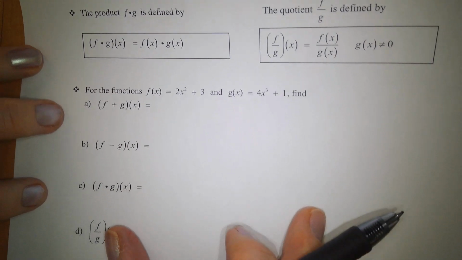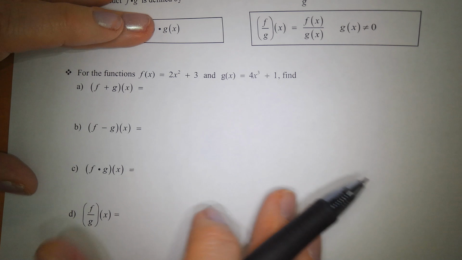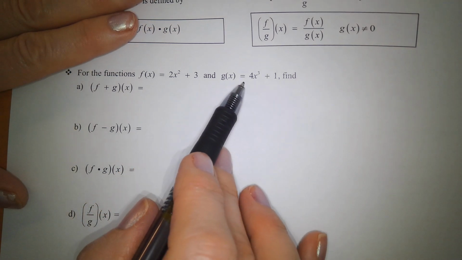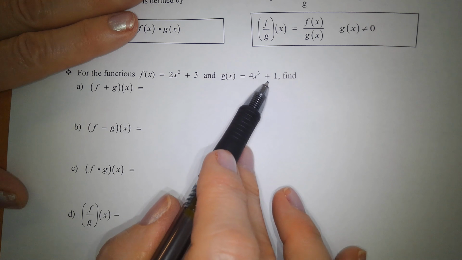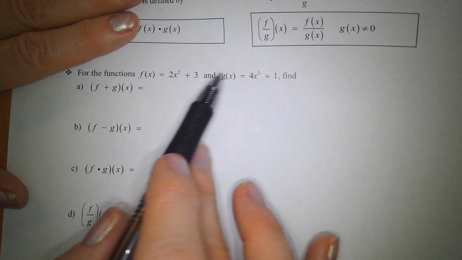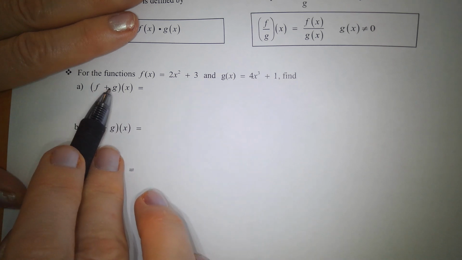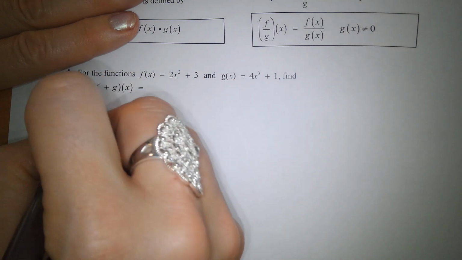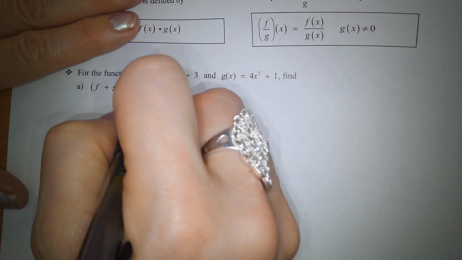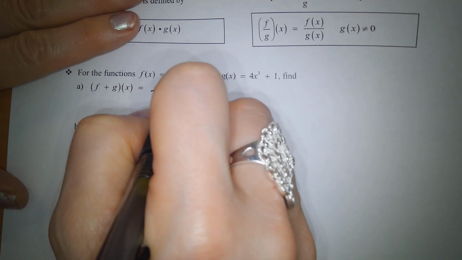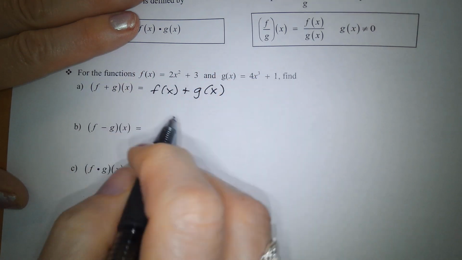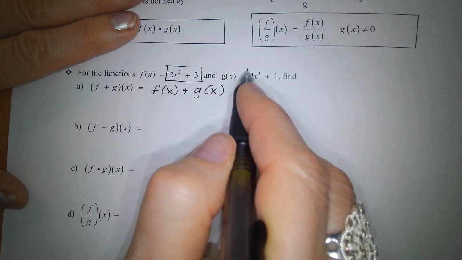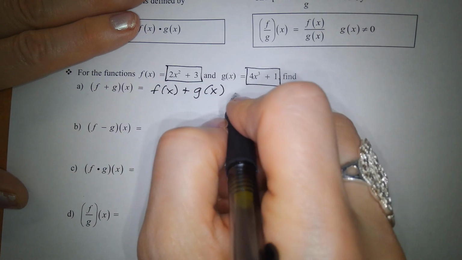So looking at these examples down here, for the functions f of x, which is 2x squared plus 3, and g of x, which is 4x to the third plus 1, I'm looking for you to find f plus g of x. By definition, f plus g of x is the same as f of x plus g of x. So I simply just have to add f of x plus g of x.